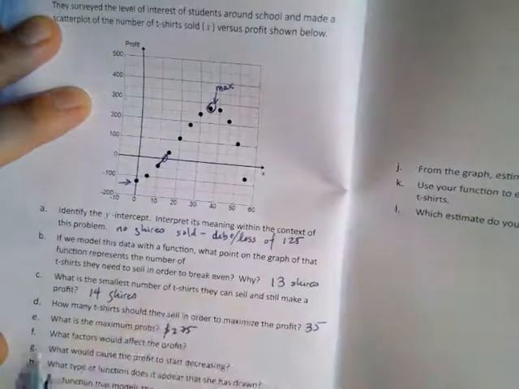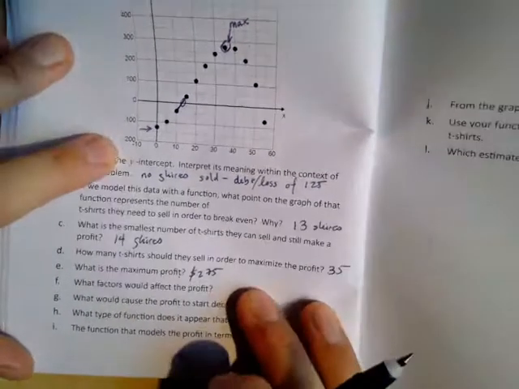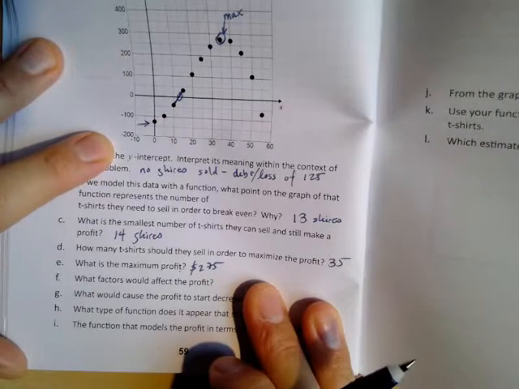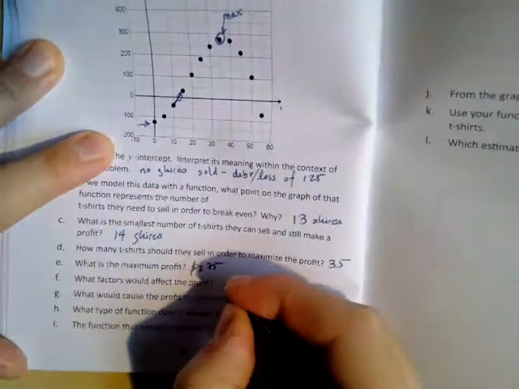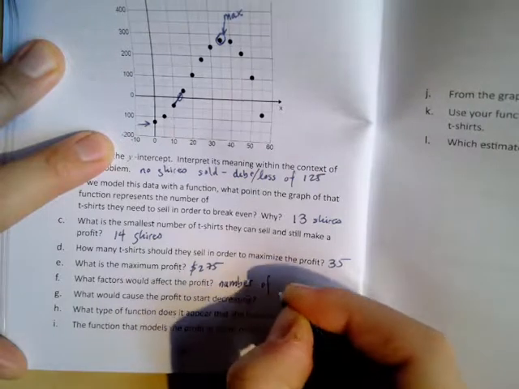Now, what factors affect the profit? Well, the cheaper the shirts, the more the profit. On the other hand, the cheaper the shirts, the less people would want to buy them. So it seems that in this model, the primary thing that affects profit is the number of shirts sold.